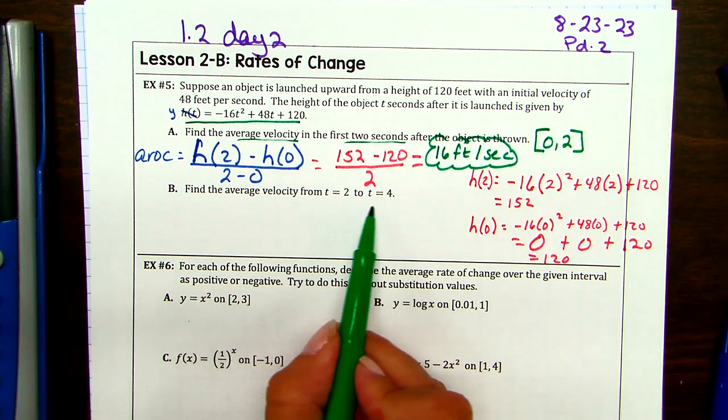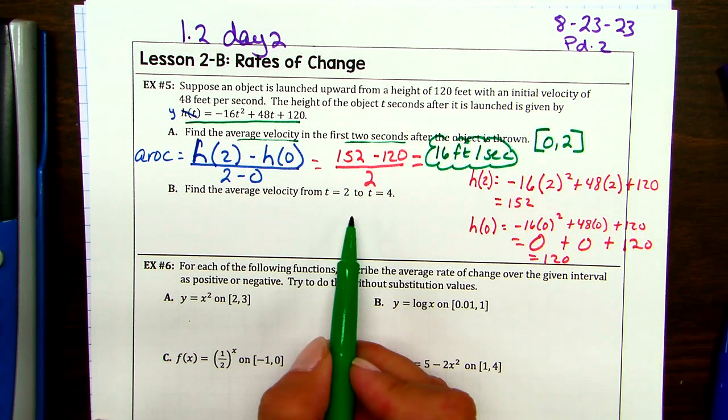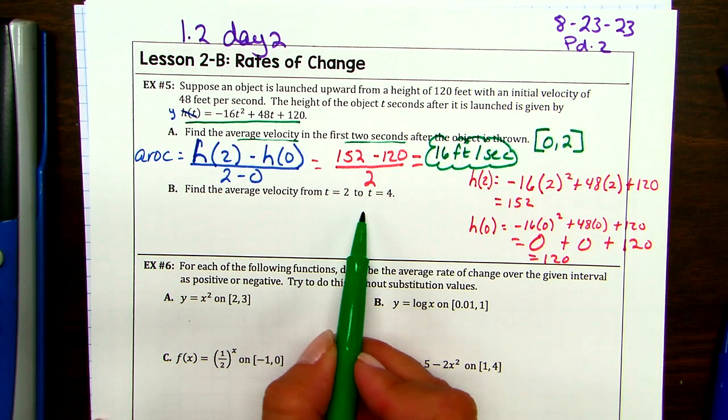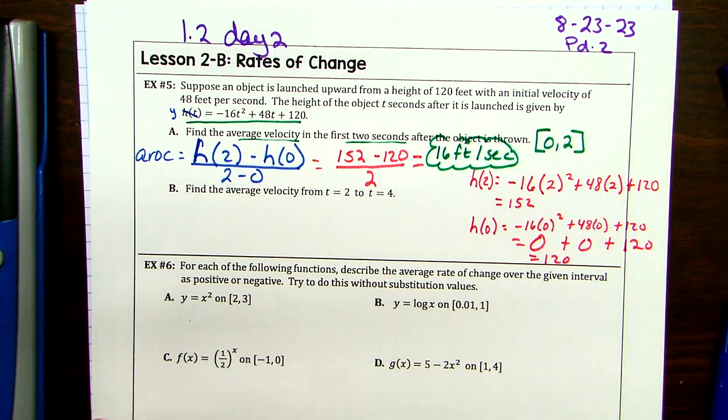And there's another one here. I don't feel like we need to do another one. It's exactly the same thing we did for this one. It's just h of 4 minus h of 2. We have plenty more to do in the notes and in the homework, so you understand it's just the same thing.